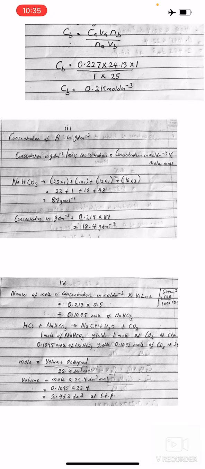Roman figure 4 is on your screen. I have to convert my 500 cm³ to dm³, so I got my mole. Now look at how I did the calculation to get the volume. So just look at it.